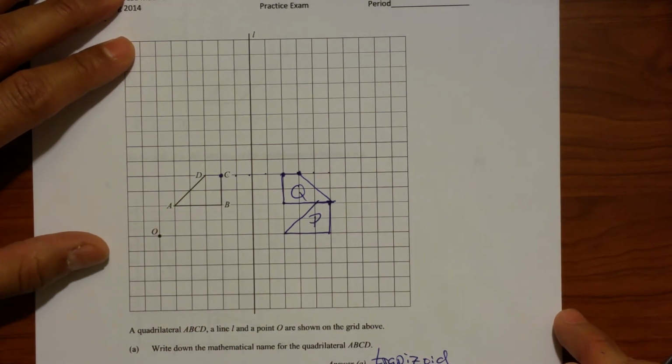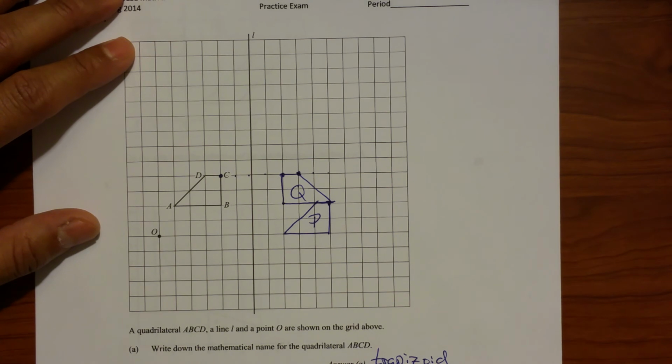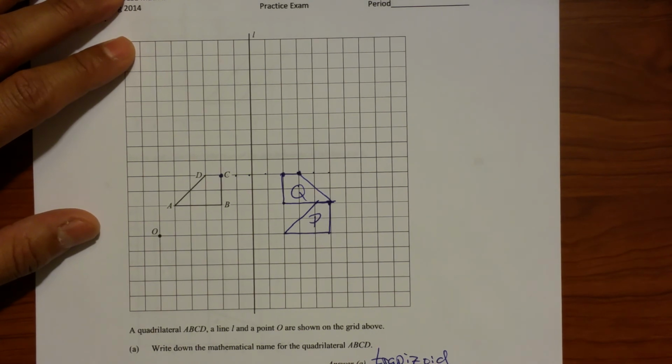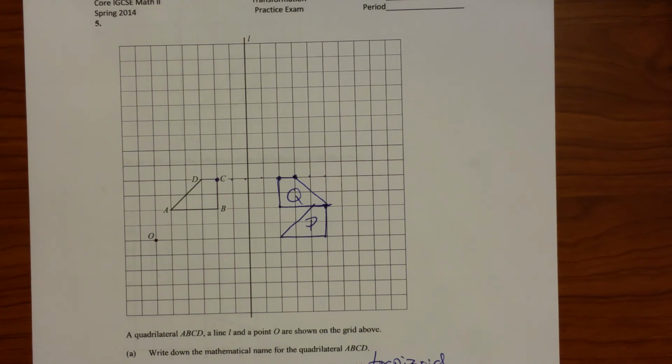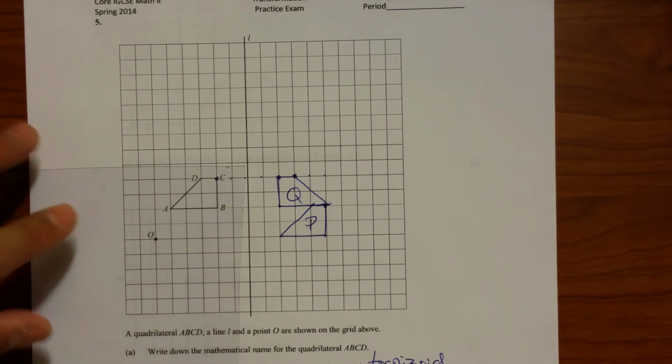The next one says rotation center A through 90 degrees counterclockwise. So counterclockwise. Let's see. I could do this one here again.